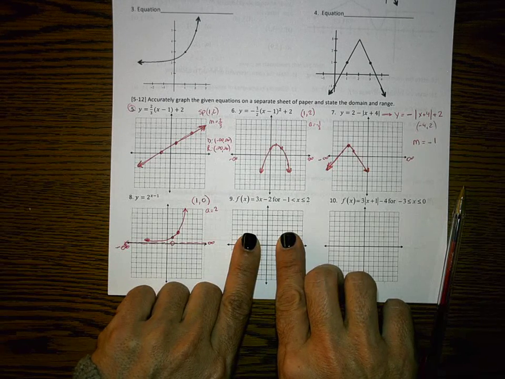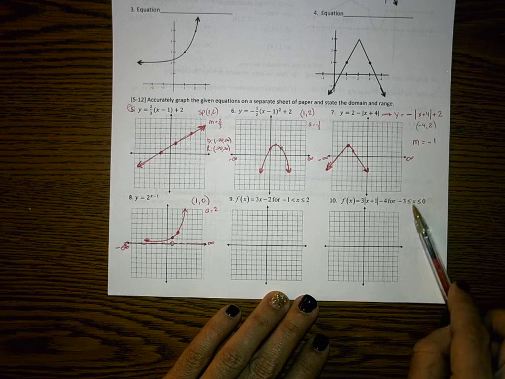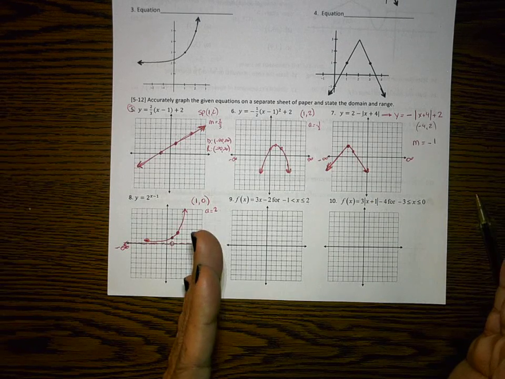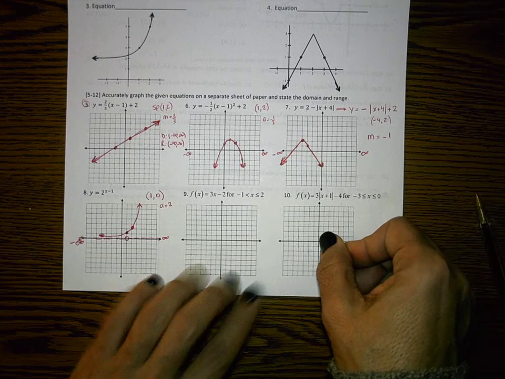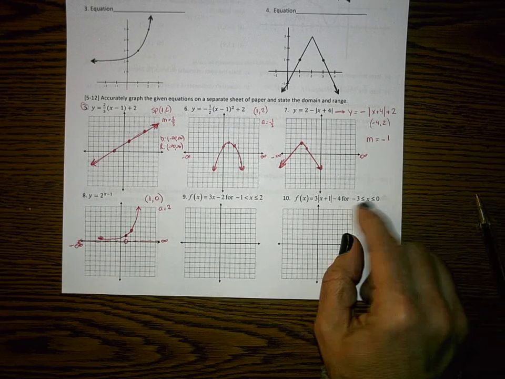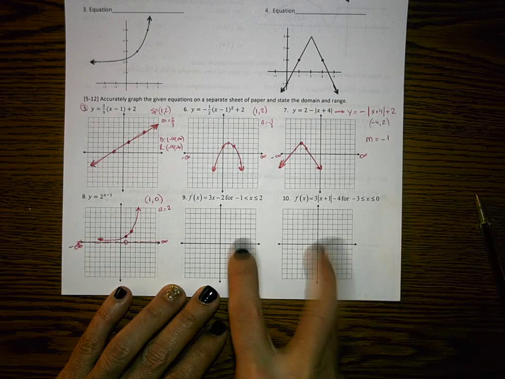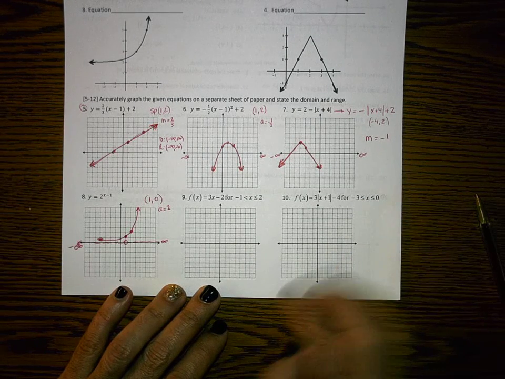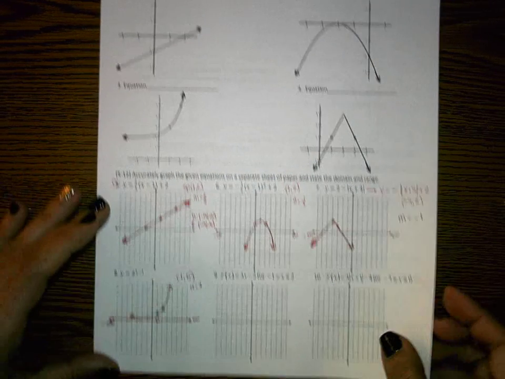Same thing here. You graph the absolute value normally, but it needs to be a restricted domain from -3 to 0. So you're actually only going to graph from 0 to -3. Plug in those points, those ending points, so you can see what happens. We will practice these 2 questions in class and many others, but this is a pretty good start for you to start graphing and reviewing these graphs.